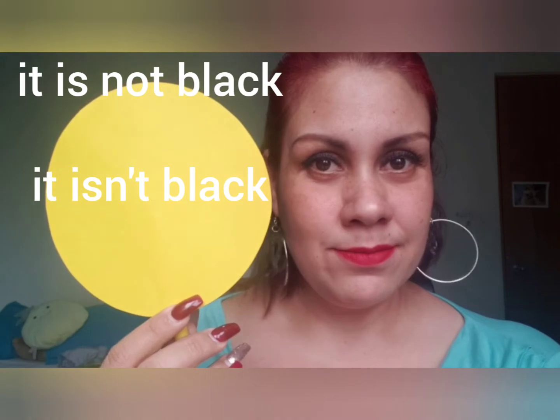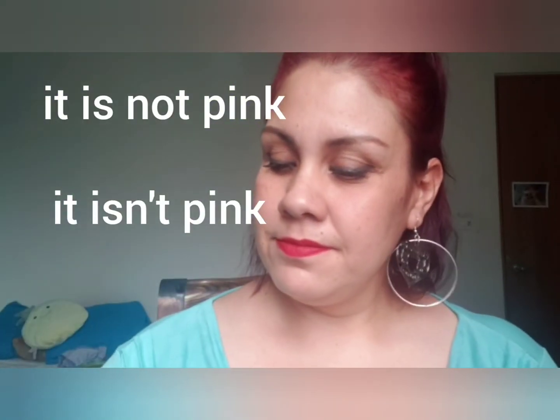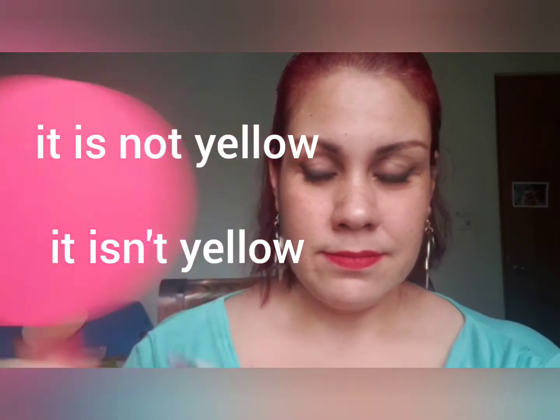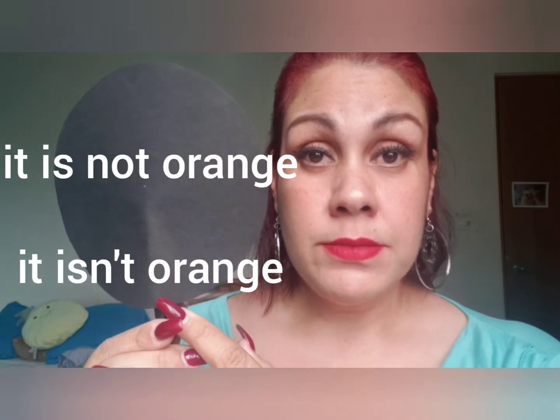Well, and now let's practice the long form and the contracted form of the negative. So please listen and repeat. It is not black. It isn't black. It is not pink. It isn't pink. It is not yellow. It isn't yellow. It is not white. It isn't white. It is not orange. It isn't orange.